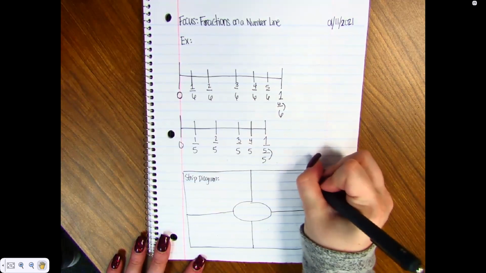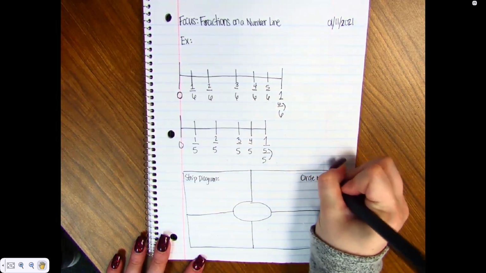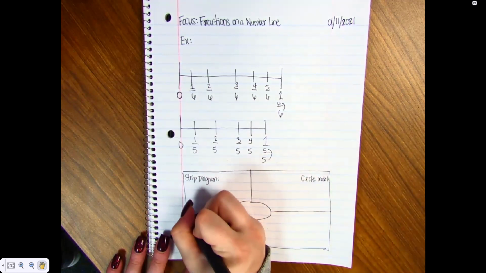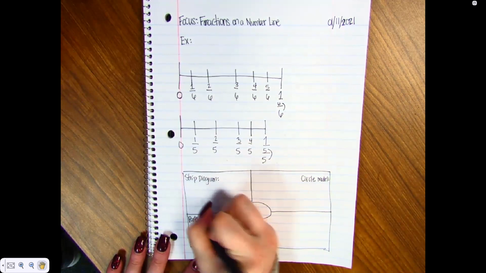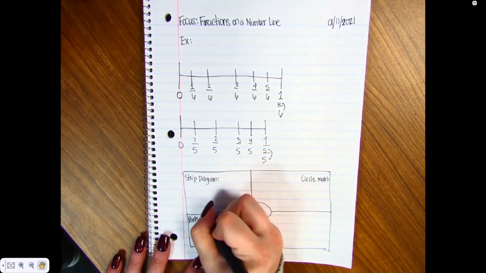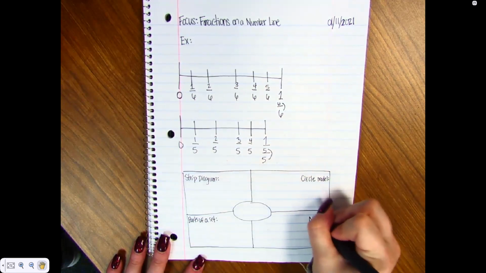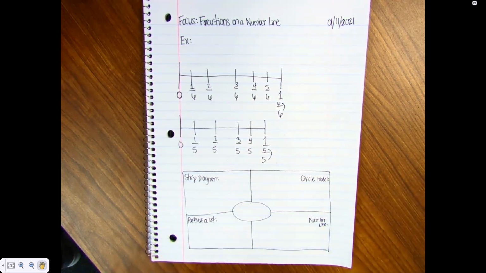This is going to be our circle model. Then we're going to have parts of a set. Then our number line. You have to draw a circle in the middle, because we're going to write our fraction that we're representing in the middle.